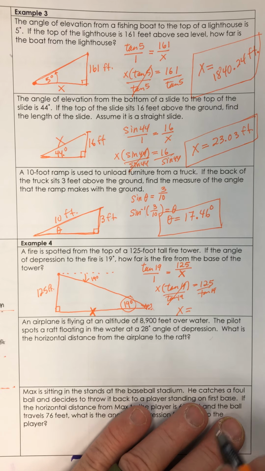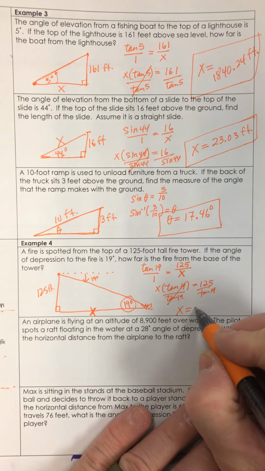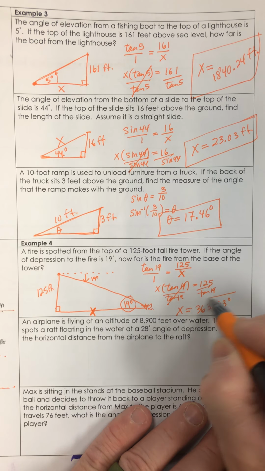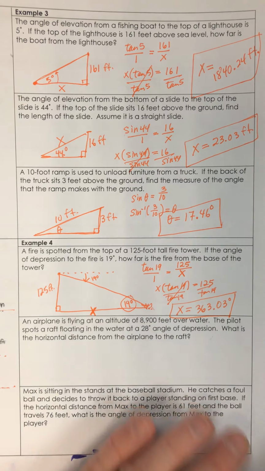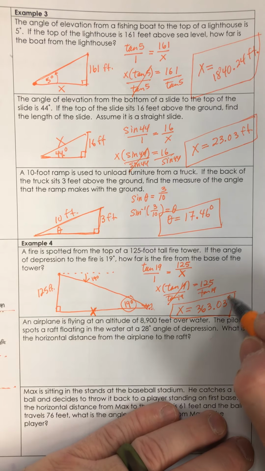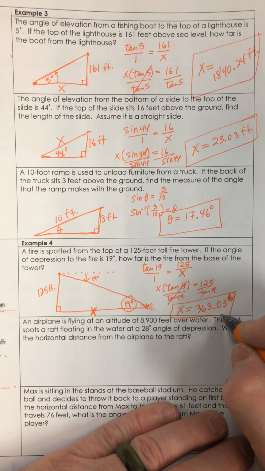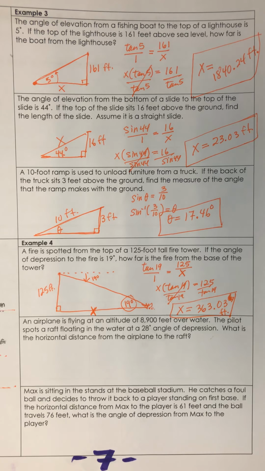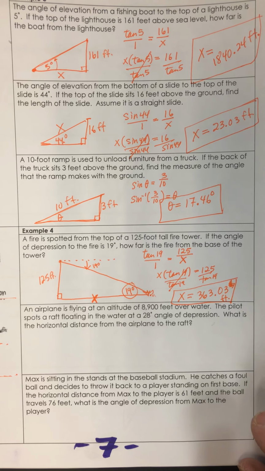So we'll write it as 363.03 degrees. Oh, sorry, not degrees. What are we doing? Feet. Hopefully that was not blurry for the whole thing.